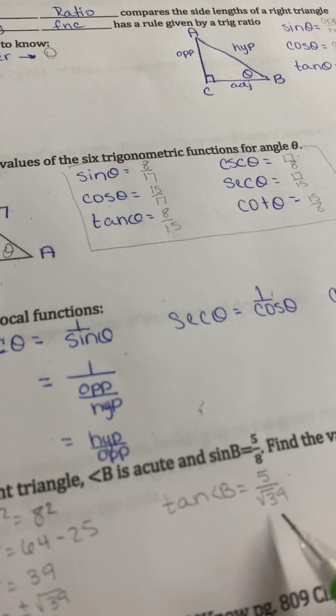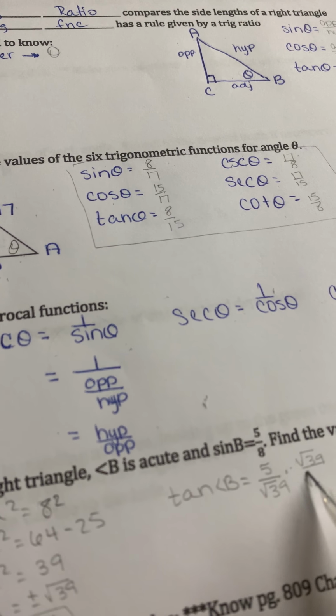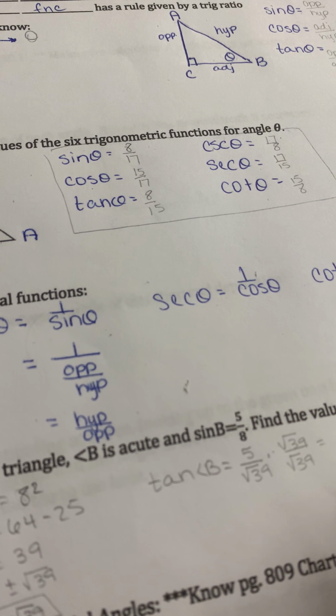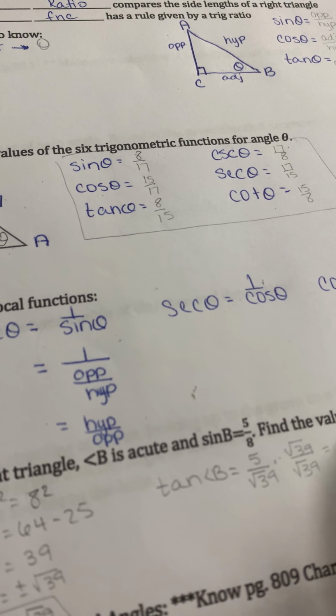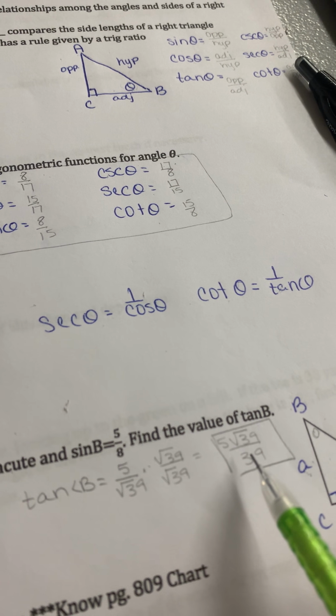Well, what's wrong with my problem? Can't have a radical in the denominator. So I multiply by the square root of 39 over the square root of 39. So my answer is 5 square root of 39 over 39. There's my answer.